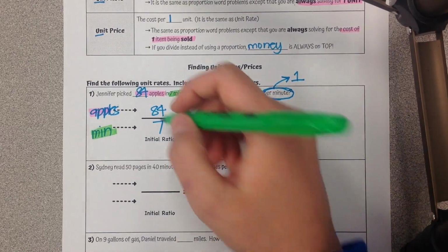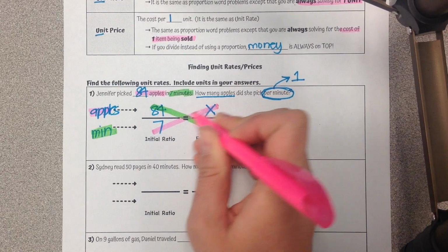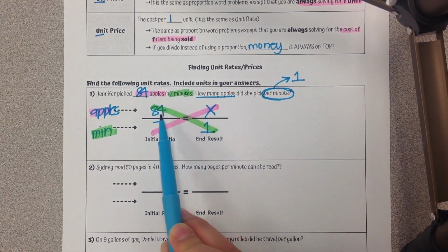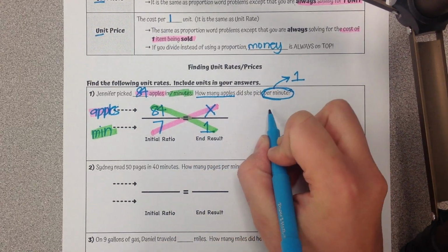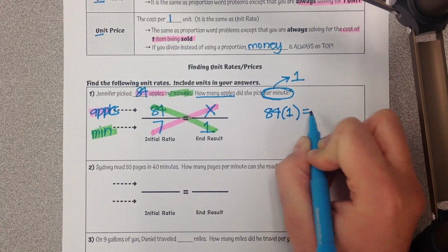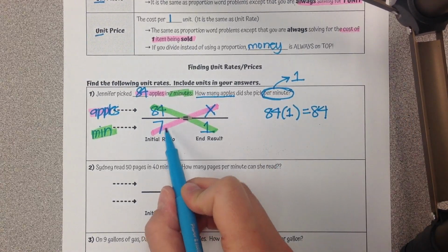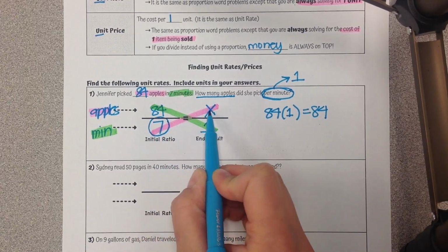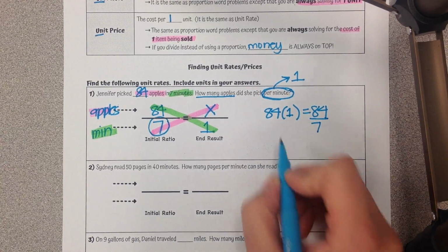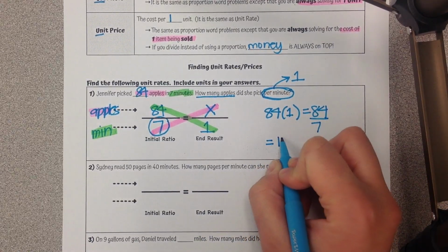Okay, I'm going to set this up the exact same way, same steps. I'm going to look at my diagonals. I'm going to multiply the numbers that are across from each other, or diagonal from each other. So 84 times 1, and that equals 84. And then I'm going to divide by the number that's across from my variable, which is 7. Okay, same steps. 84 divided by 7 equals 12.